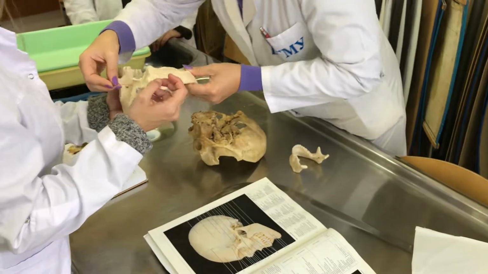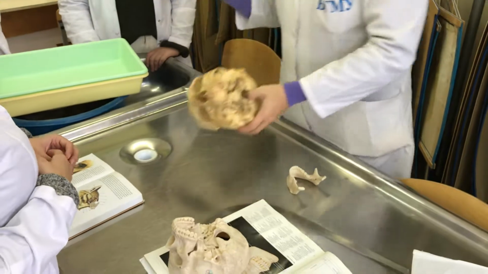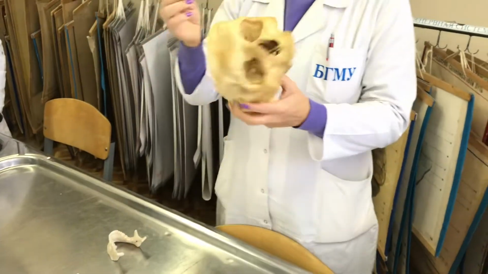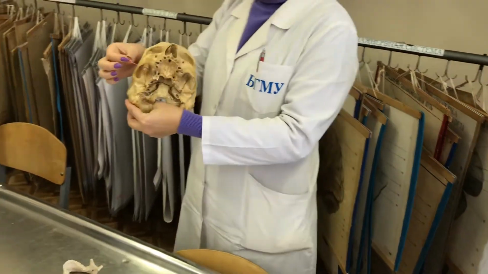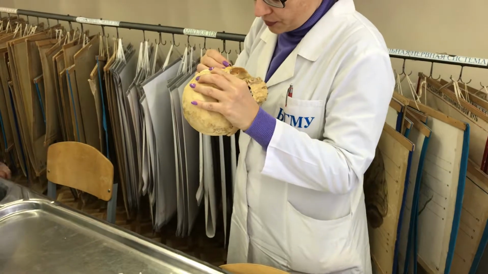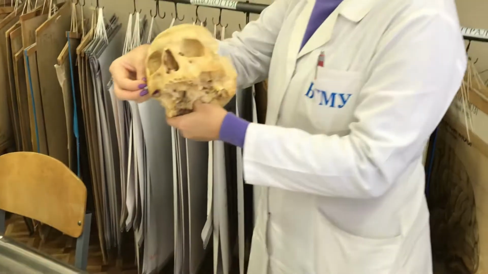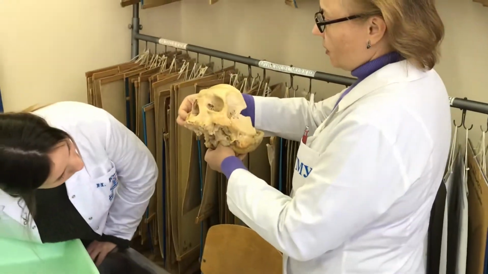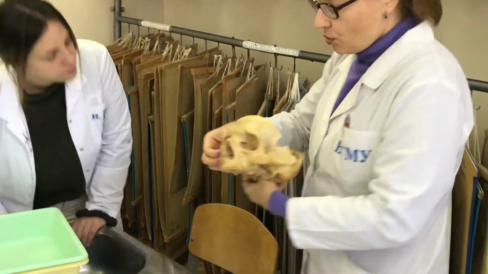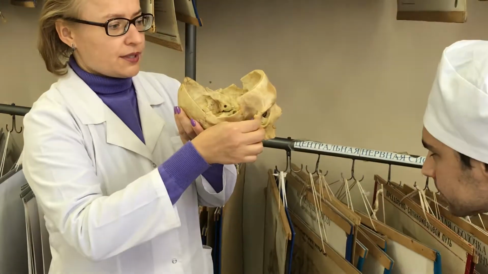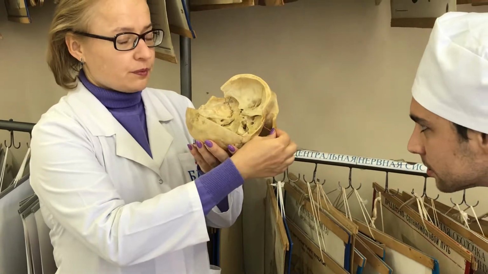To find this sphenopalatine foramen, what should you do to show it? On the top, above the zygomatic arc, in a horizontal direction, we move our pointer into the pterygopalatine fossa and it runs through this sphenopalatine foramen. Horizontal direction, at the level of the superior border of the zygomatic arc.